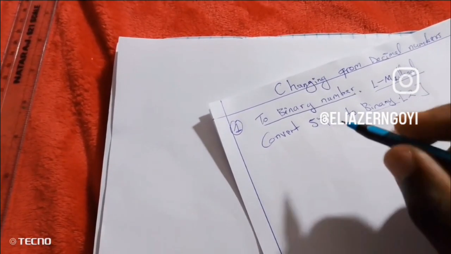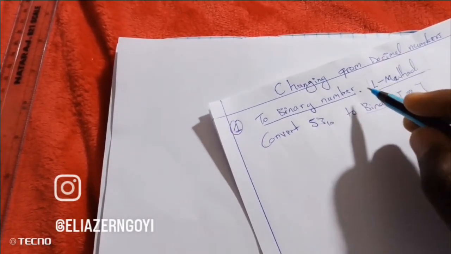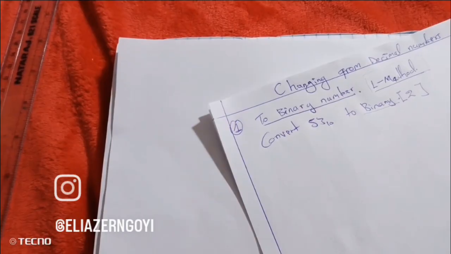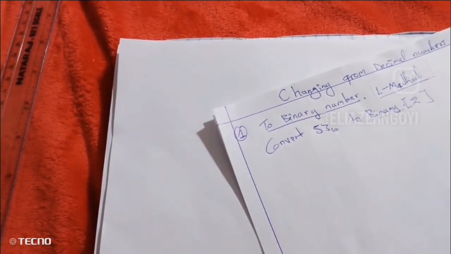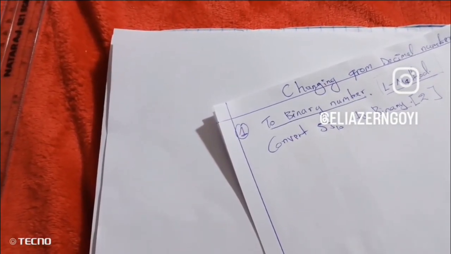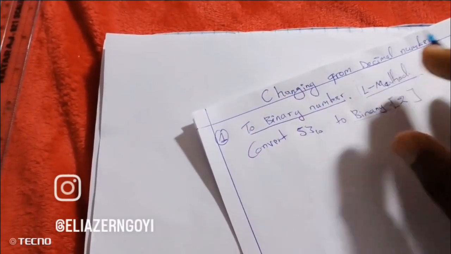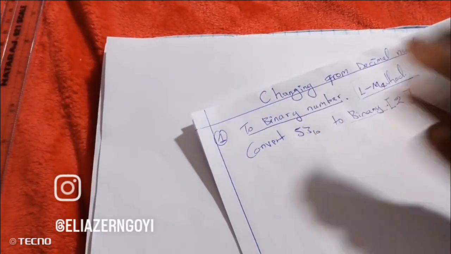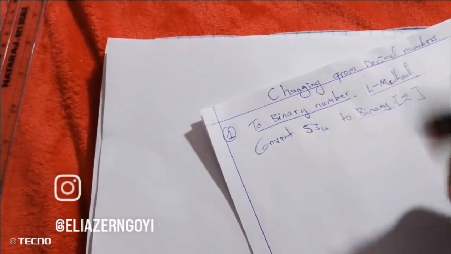Okay, so I said that we're working with the ladder method. The ladder method is the one I've been doing actually from grade 8, or grade 5, whichever grade you touched this topic. So changing from this 53 to binary, we're using the ladder method.